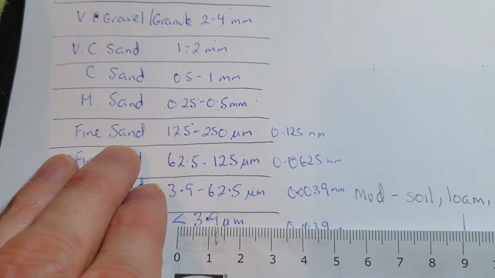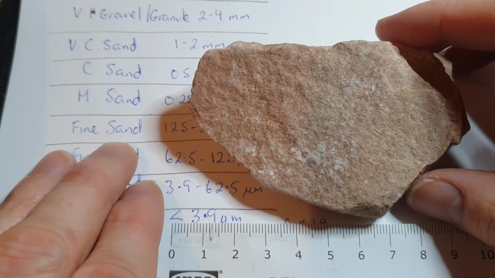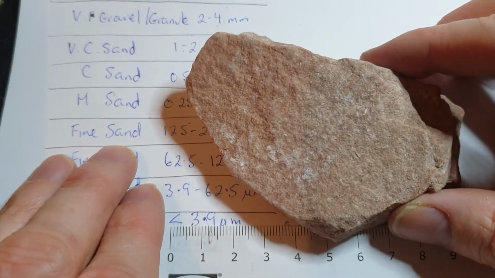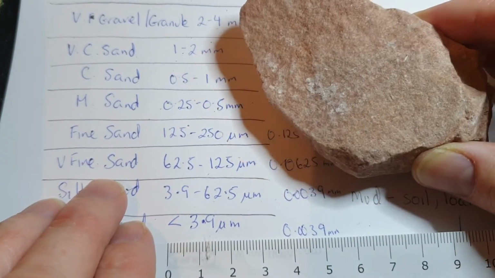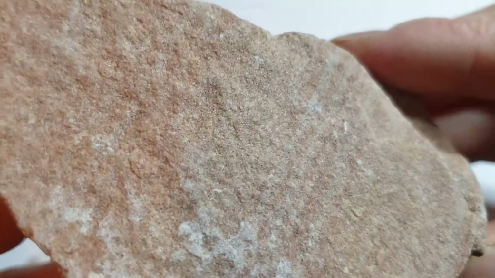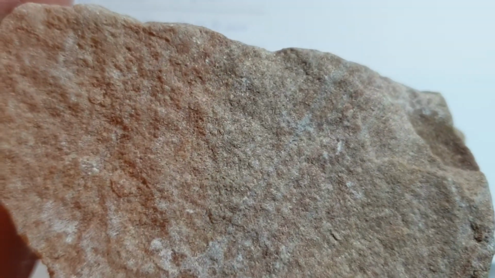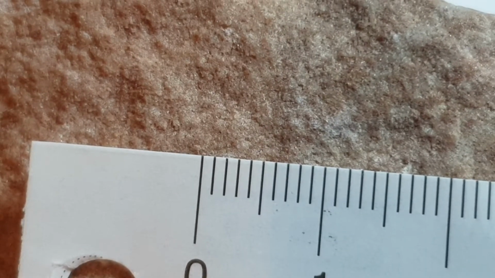Then we have this rock here. This one is classed as a quartz sandstone. So it's probably a fine or very fine sandstone. You can't measure it with a ruler because you can't tell where it starts.